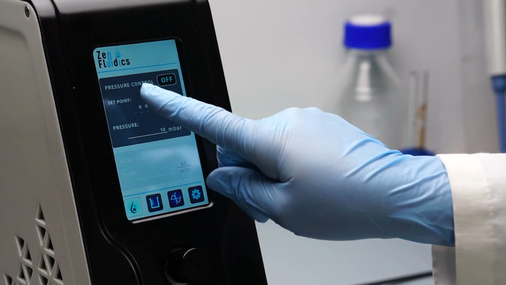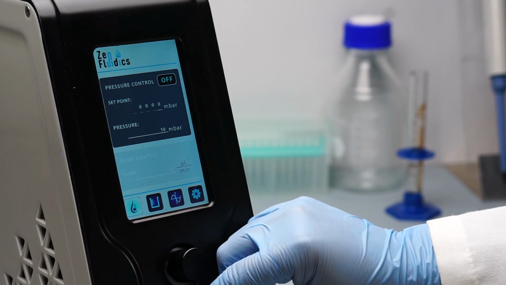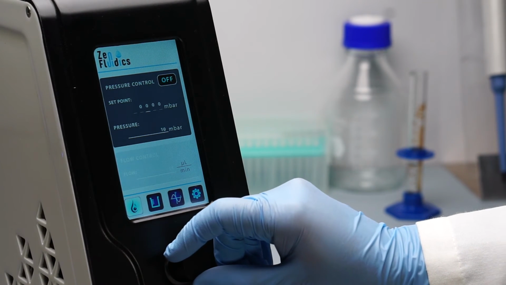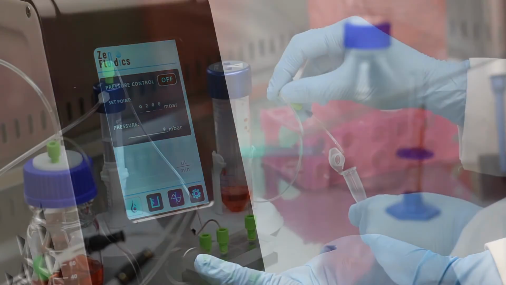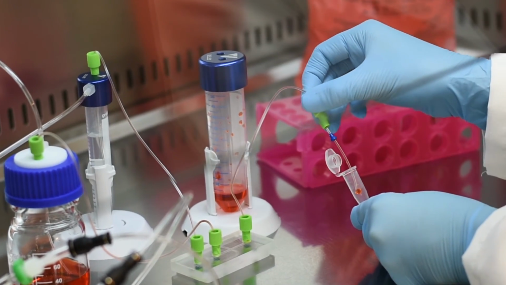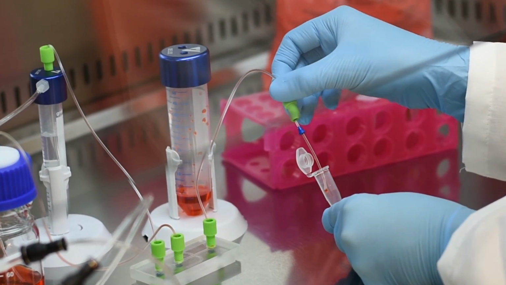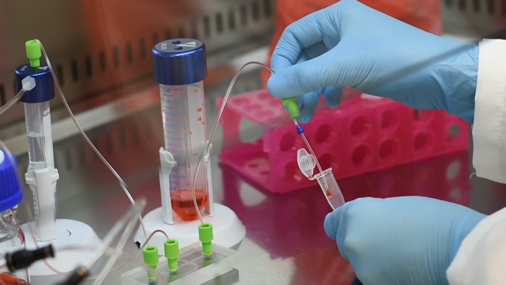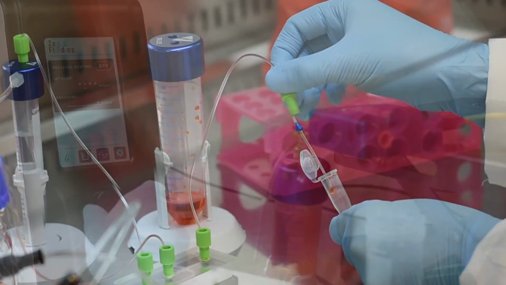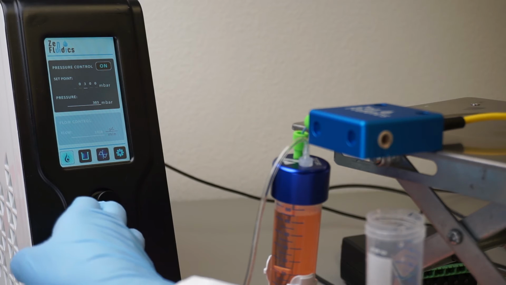We also recommend getting to the desired flow rate using only a quarter of the maximum pressure of the Zen Fluidics flow control unit, that is about 200 to 250 millibar. This way, there is always room to readjust the pressure to wash the system or compensate for higher resistance than expected.